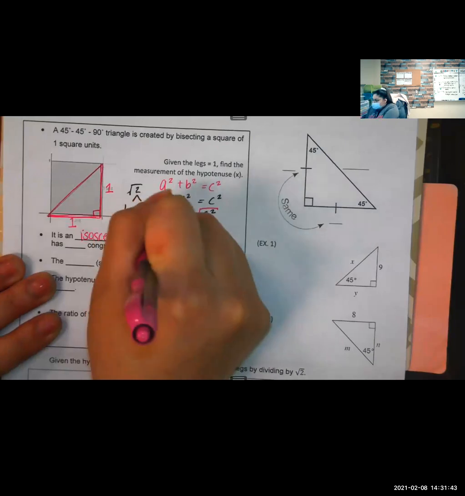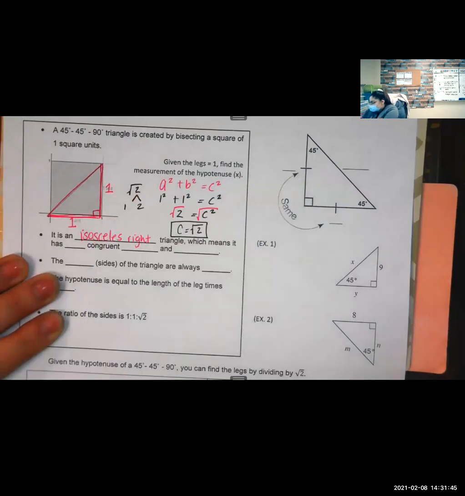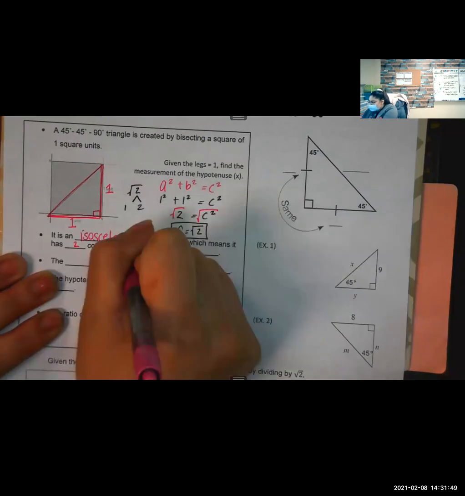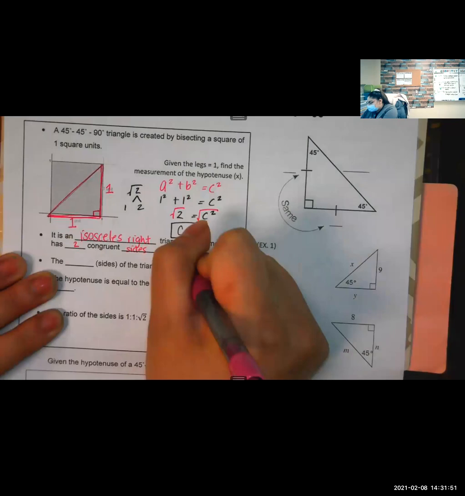So what we have done is we've used the Pythagorean theorem to help us identify the missing length of our right triangle. Now, we did this because a 45, 45, 90 is a special right triangle. It's called an isosceles right triangle, which means that it has 2 congruent sides and angles.